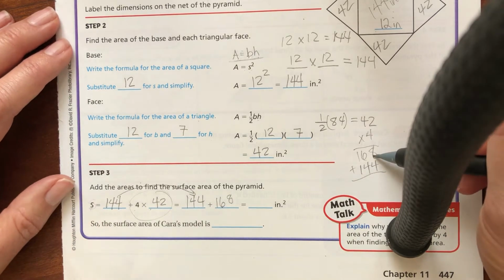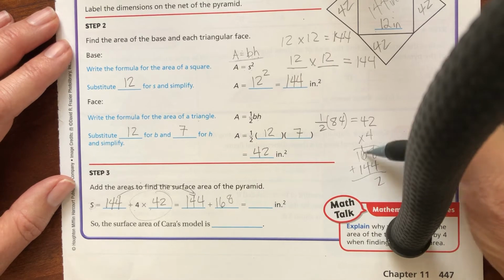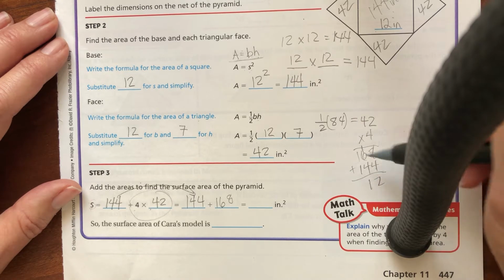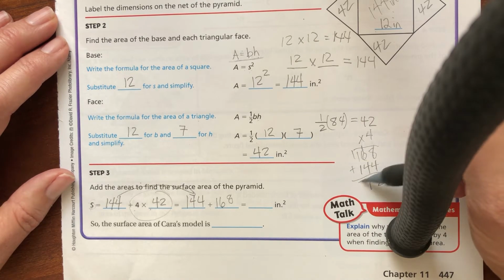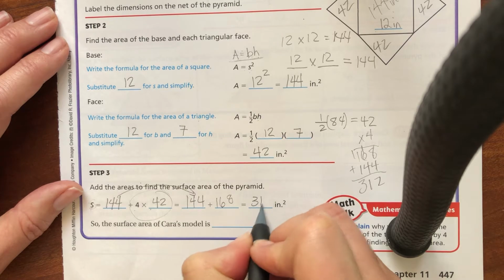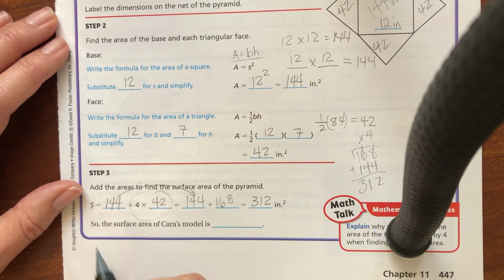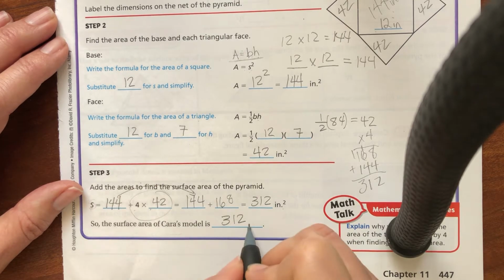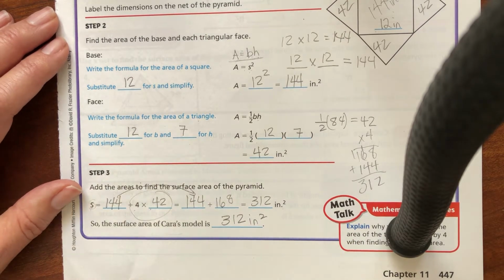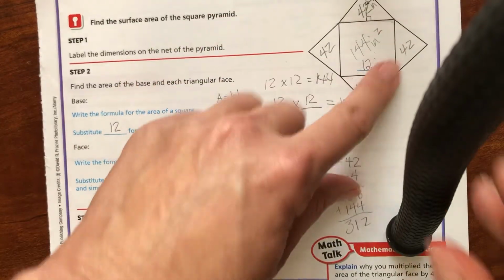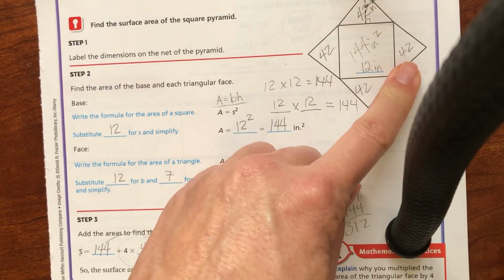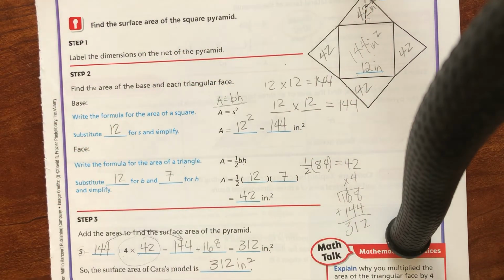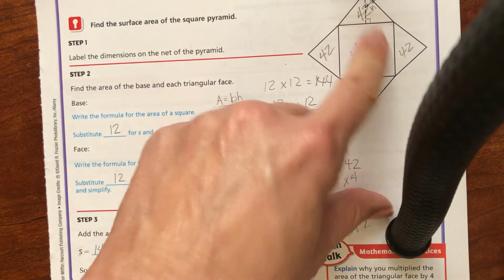I do better vertically. 8 plus 4 is 12. Regroup the 1 in the tens place. 1 plus 6 is 7. So that's 11. 1, 2, 3. So it's 312 inches squared. So the surface area of Kara's model is 312 inches squared. So if she's going to make her model out of cardboard or whatever, she needs 312 square inches of material in order to make this.